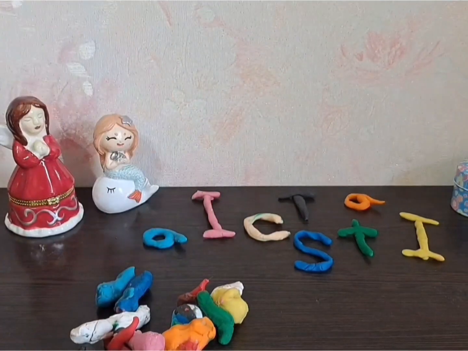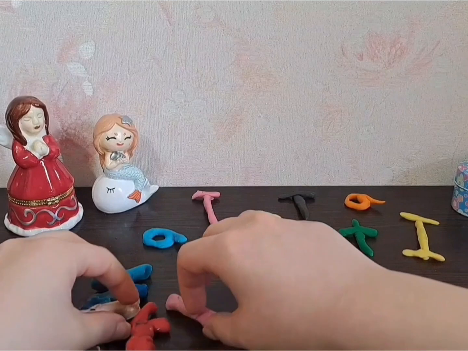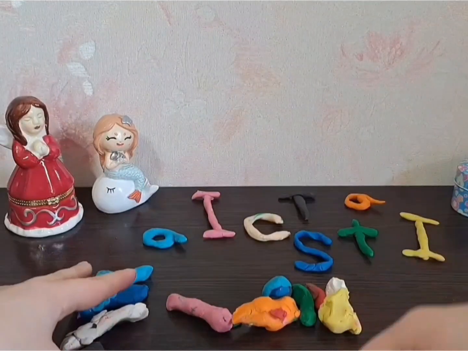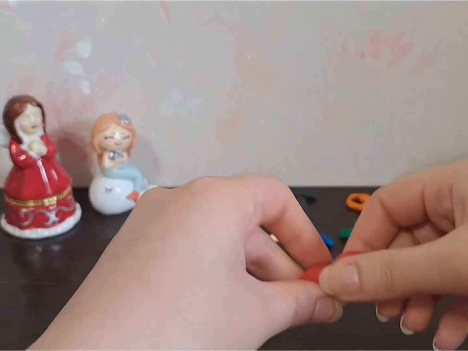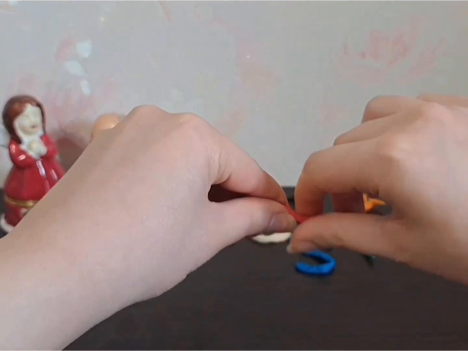Using Play-Doh for dictation in the classroom can be a fun and engaging way to help young learners practice spelling and writing skills. I'm here to explain how to incorporate Play-Doh into dictation activities for young learners.